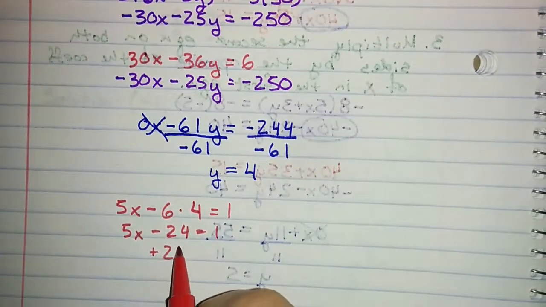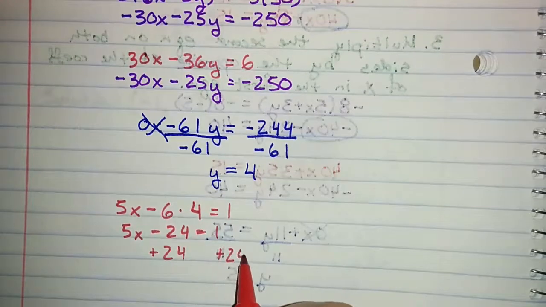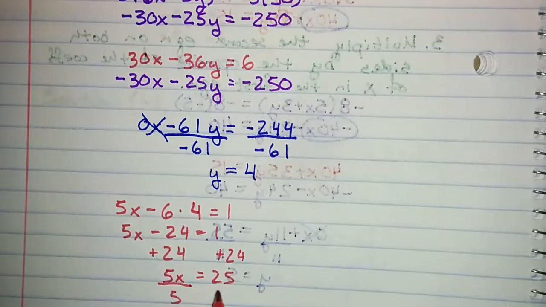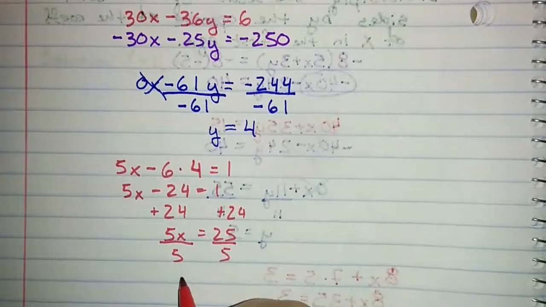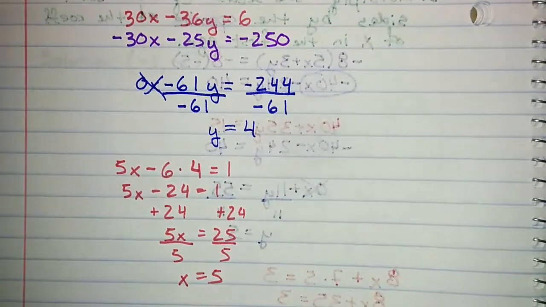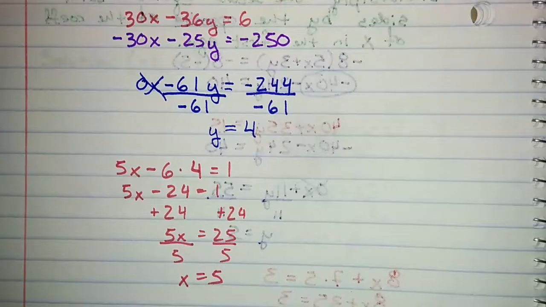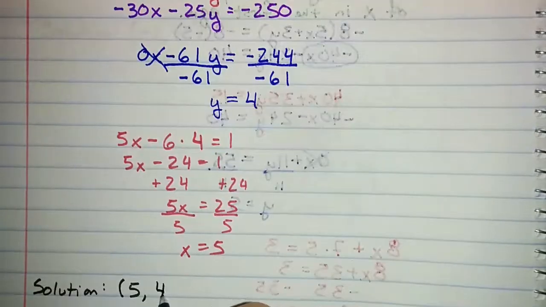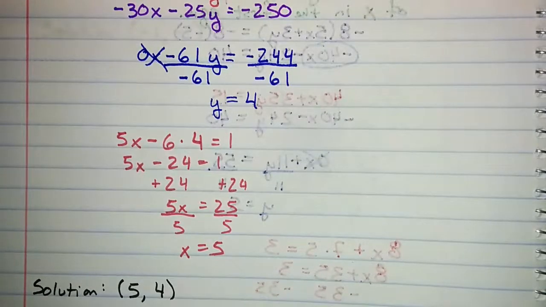Add 24 to both sides. 5x equals 25. Divide both sides by 5. And we get x equals 5. Our solution then is x equals 5, y equals 4. And you should check in the second equation and confirm that that is the correct solution.